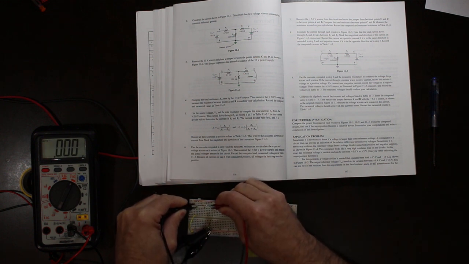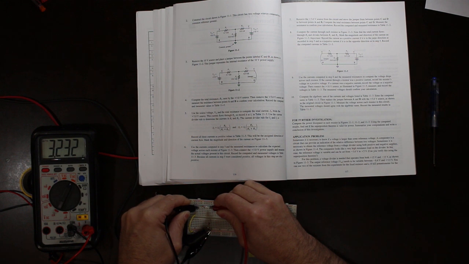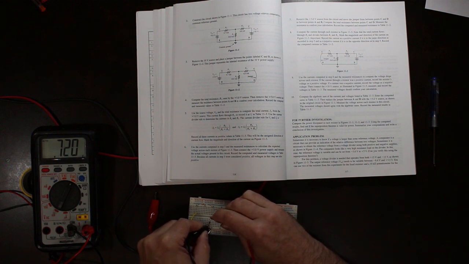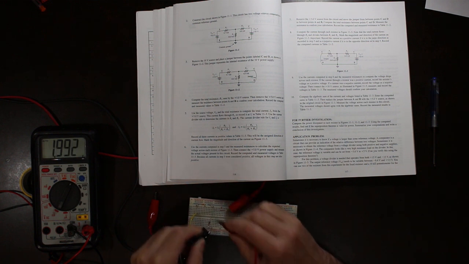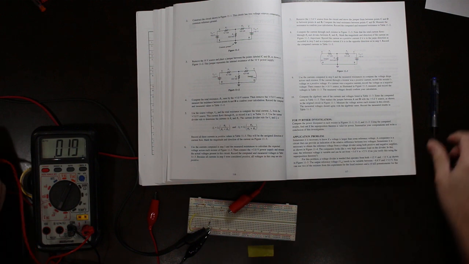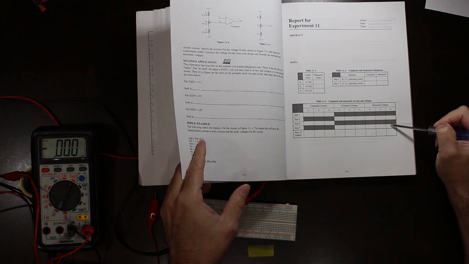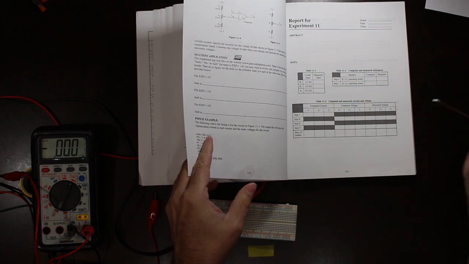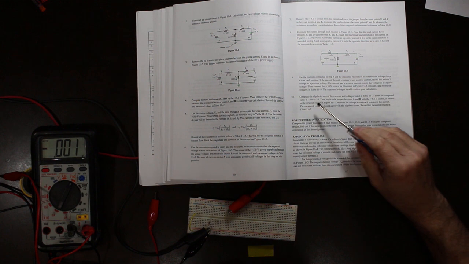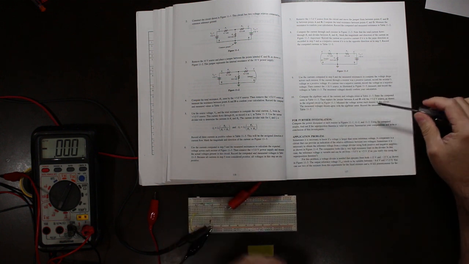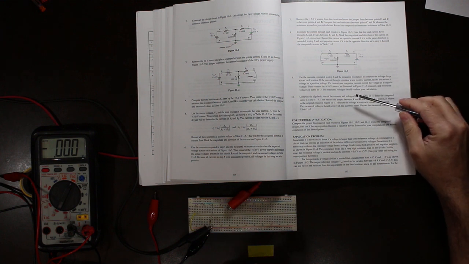Okay, again, R1, 3.2, R2, 6.8, and R3 is 3.2. So those values go into the table here, here, and here. Again, you've got some calculating to do. In step 10, you're going to do some calculations of the full circuit.